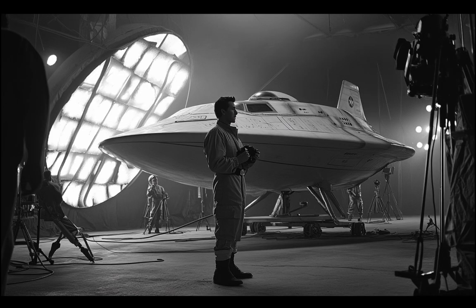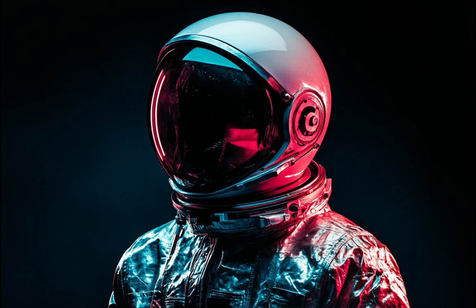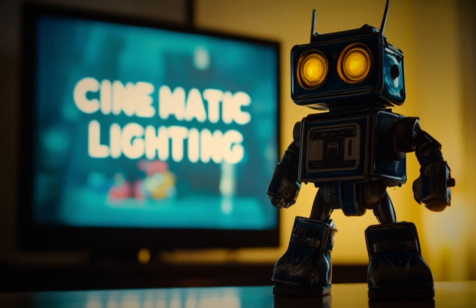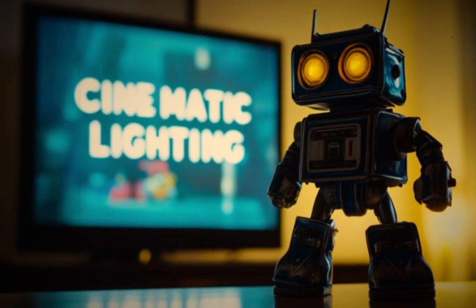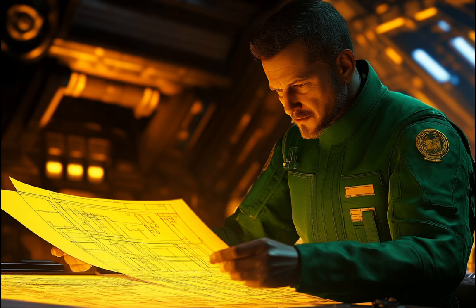What about managing lighting in our scenes? The next tip explores how lighting helps our images tell a story. Tip number 3, cinematic lighting. You might be asking, what exactly is cinematic lighting anyway? It's a great question, worthy of our study.